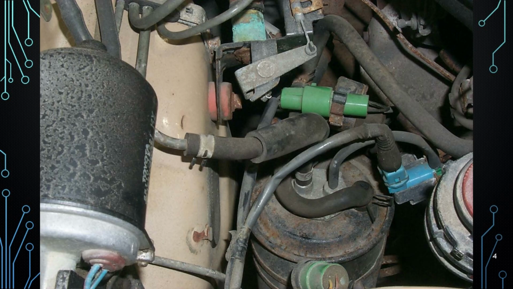A round can with hoses sounds again like a variation of an EVAP or fuel-related component, possibly another part of the emission system. The blue-colored device is likely an electrical solenoid, often a purge or vent solenoid. These solenoids are electrically controlled valves that manage when the EVAP system opens or closes, like when to purge vapors into the engine. That is correct.